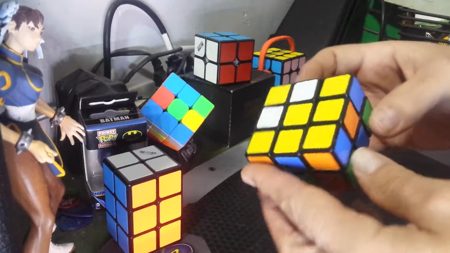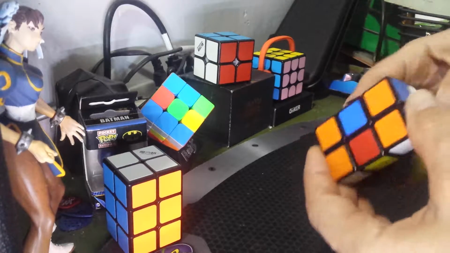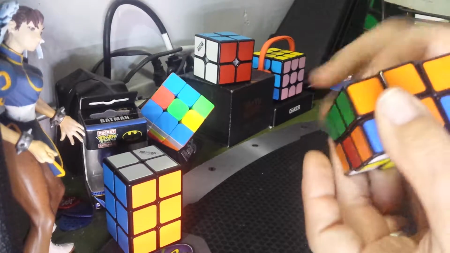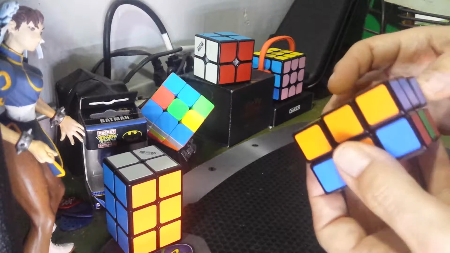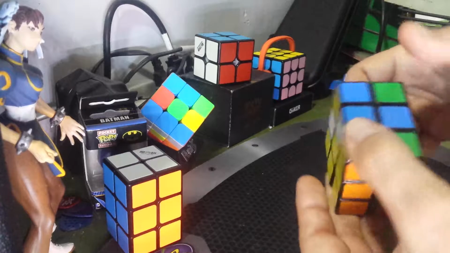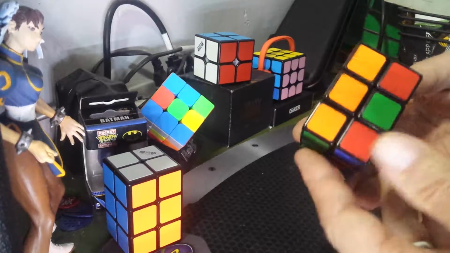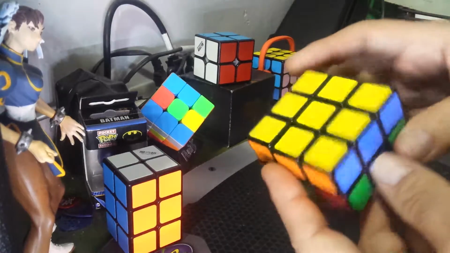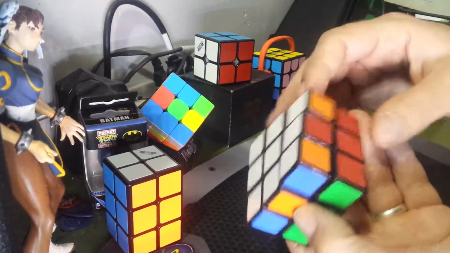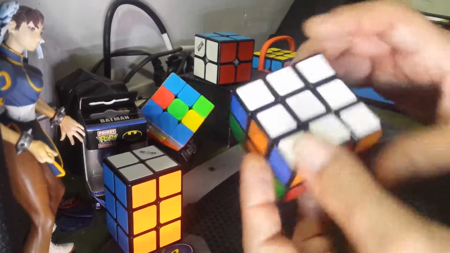So now there are all the corners in place, and let's see. So we have all the edges in the correct layers, and all the yellow layer edges seem to be in the right place. So now we're down to this. So what can we do to fix some of these?